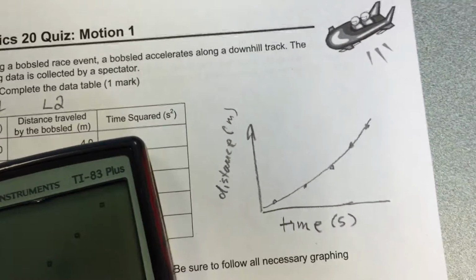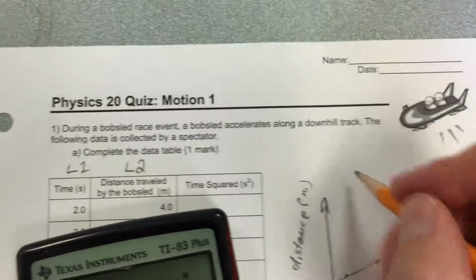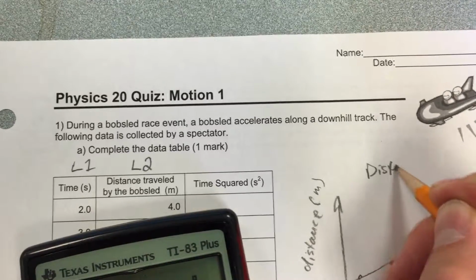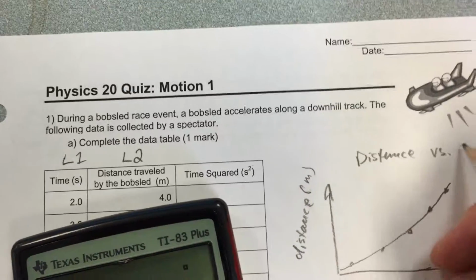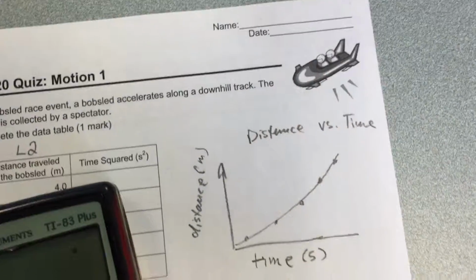Okay, you're sketching that in, curved line of best fit, and a title, distance versus time.